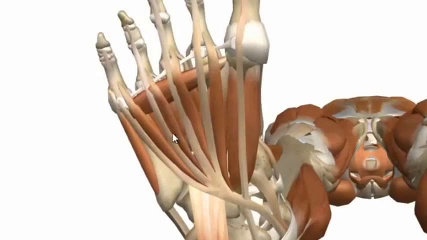So we've got these 4 lumbricals. So the first lumbrical originates from the medial side of this tendon to the second toe. So this only has one origin, whereas the other 3 actually originate from the adjacent sides. So these are bipennate muscles. So they have two sets of fibers which converge onto this central tendon.